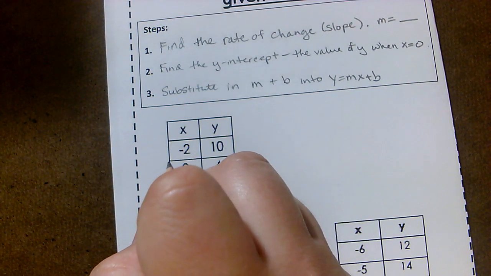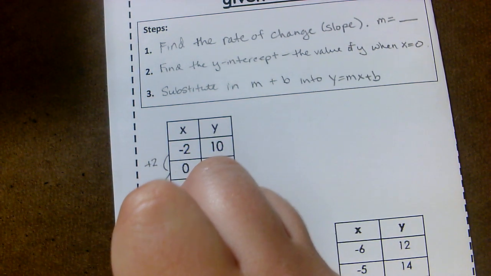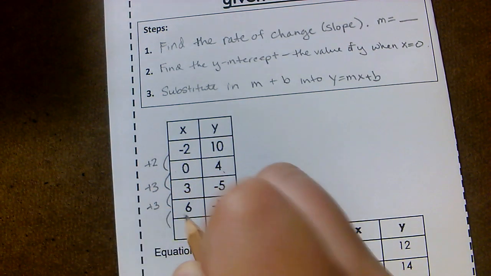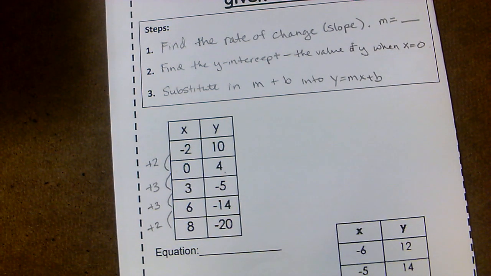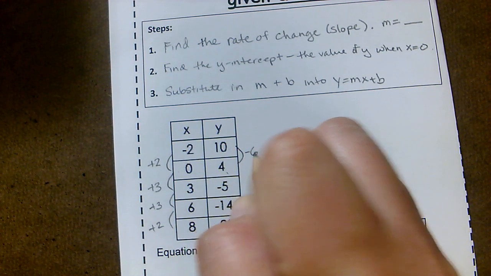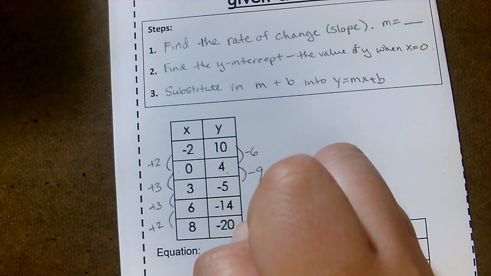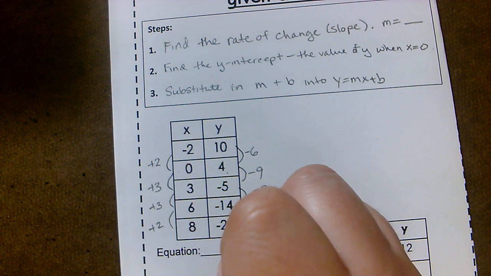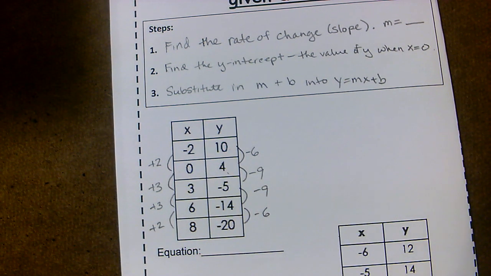As I look down my x's, I notice they're increasing. So first, this is increasing by 2, then it's increasing by 3, then it's increasing by 3 again, then it's increasing by 2 again. So it looks like our rate of change is not constant here. And if I look at the y's, I see the same thing. First, it's subtracting 6, then it looks like it's subtracting 9, then it's decreasing by 9 again, and then it's decreasing by 6 again. So it looks like not a constant rate of change.